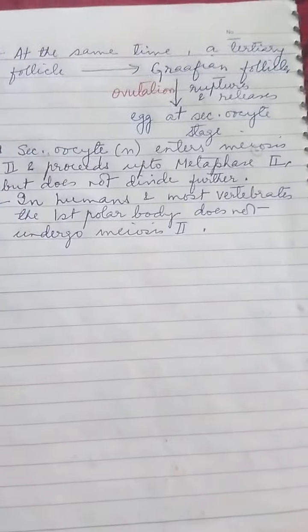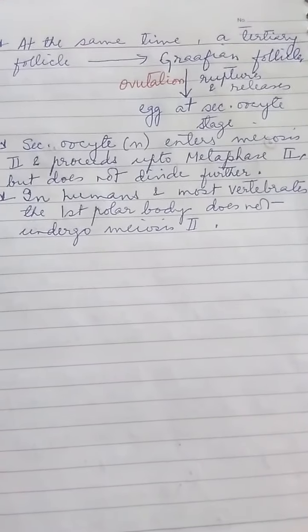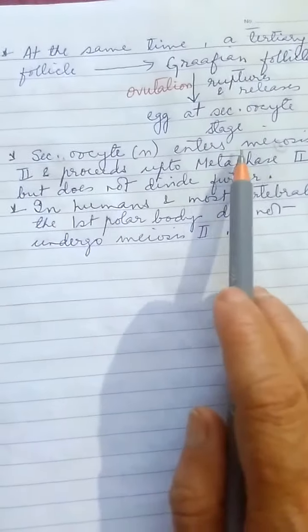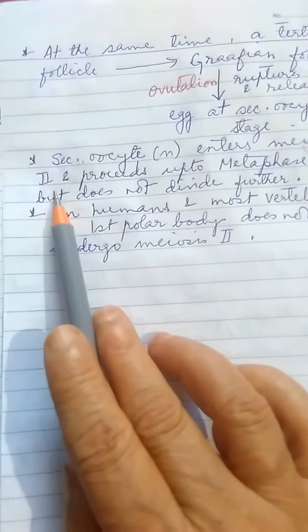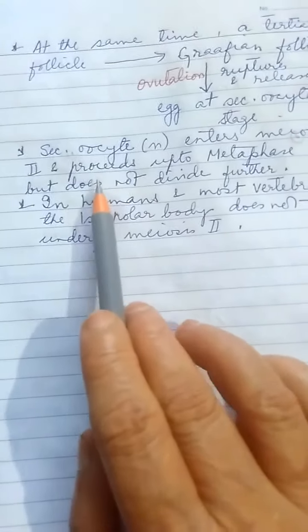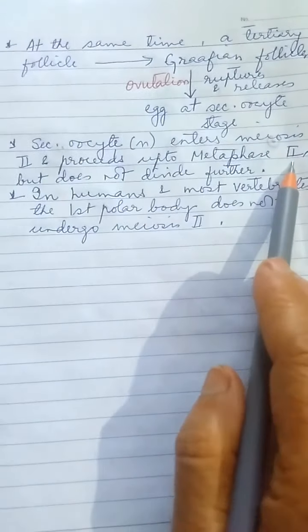And once again, I want to remind you, secondary oocyte stage means only meiosis 1 has completed, right? Secondary oocyte now enters meiosis 2. Got it? It passes through prophase 2, enters into metaphase 2, but does not divide further.